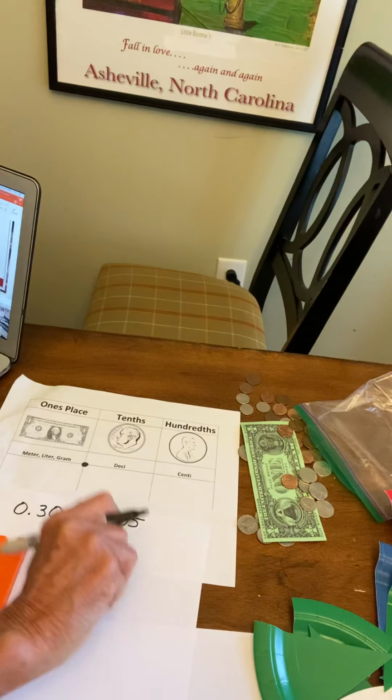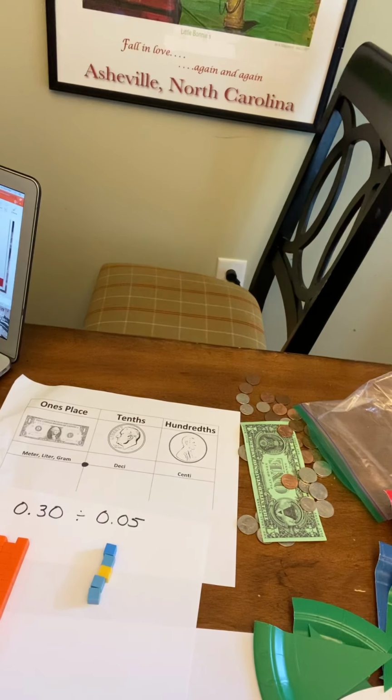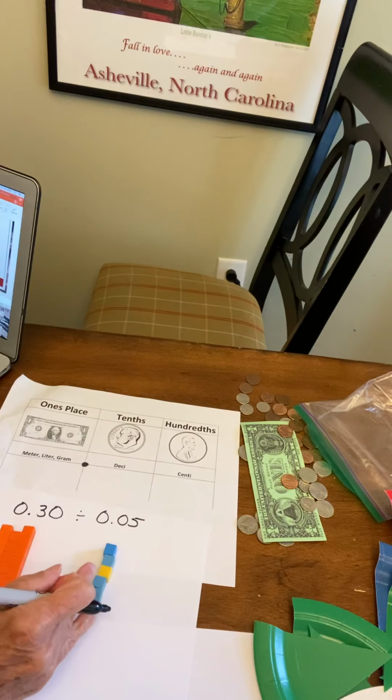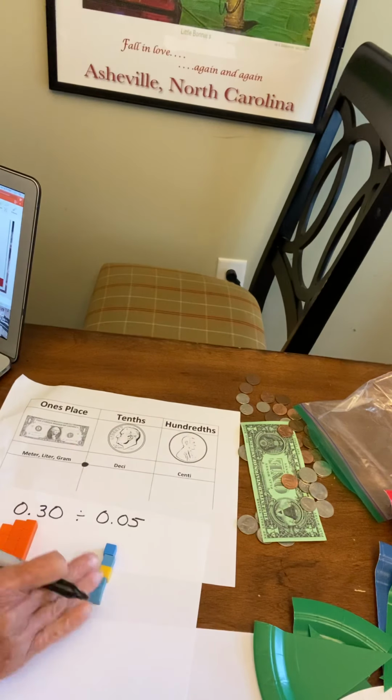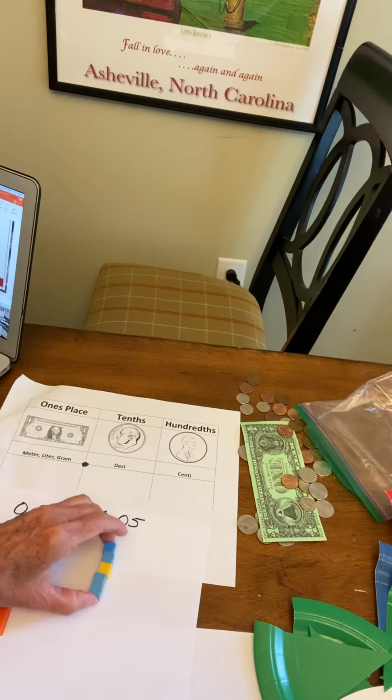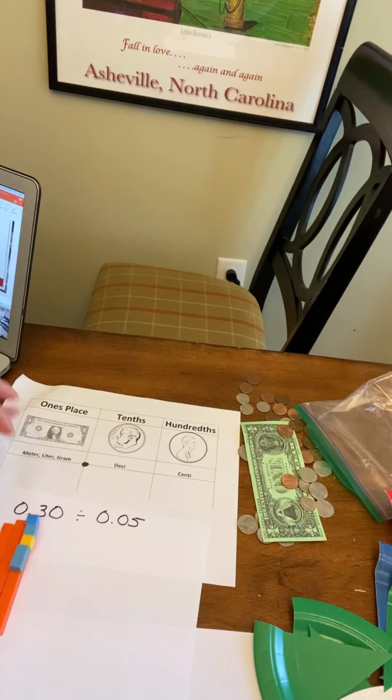5 of my hundredths. I've got 3 tenths, 5 hundredths. How many groups of these are going to be in this? So let's show it with the base 10. Okay, in each of the longs, I would have 2 5 hundredths, right?